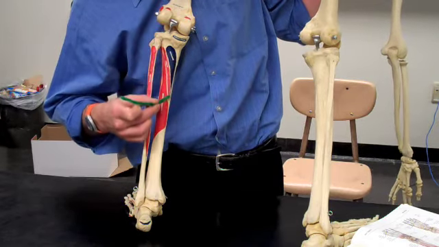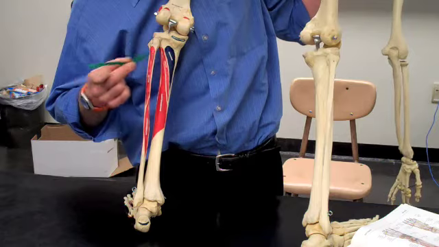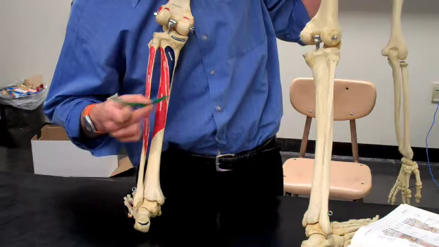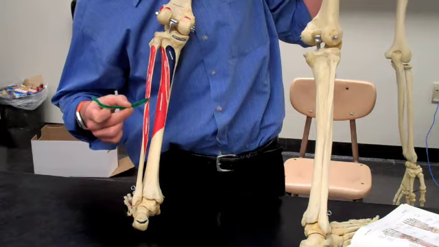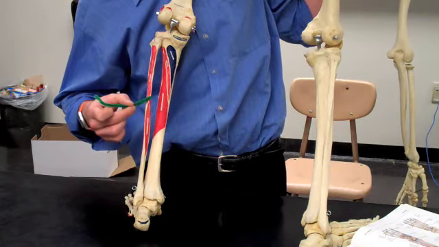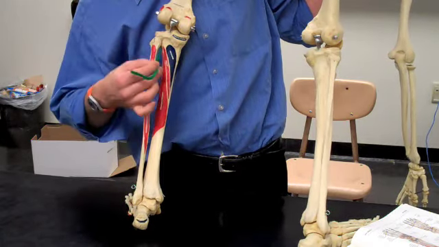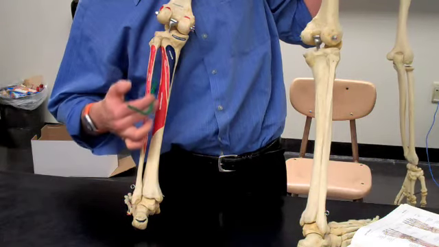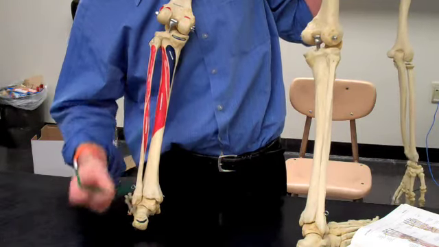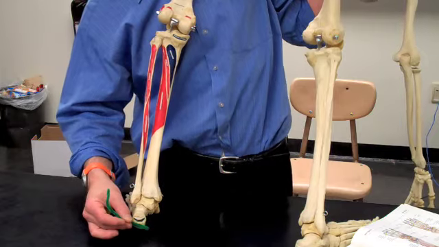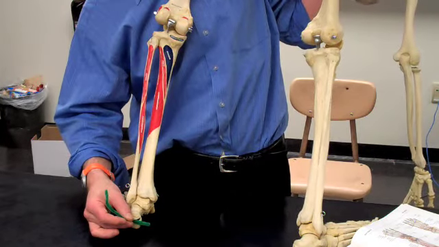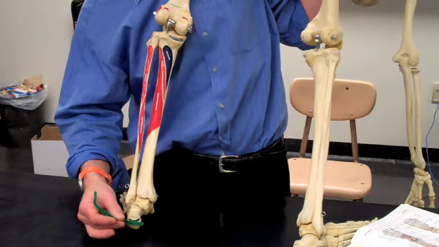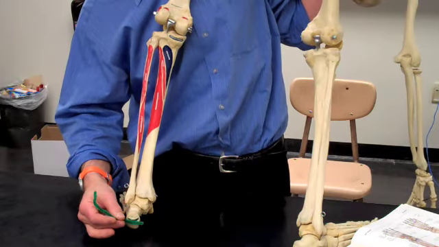It's called the soleus. It starts at the posterior tibia, as well as the posterior proximal fibula, and the interosseous membrane in between. So it's a pretty big chunk of muscle that also feeds into the calcaneus via the Achilles tendon. And together those muscles are called the triceps surae muscles.